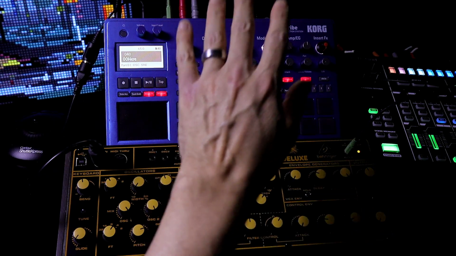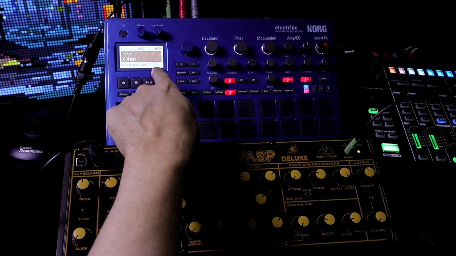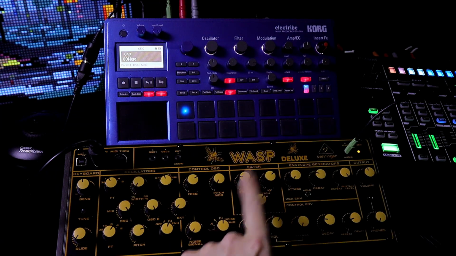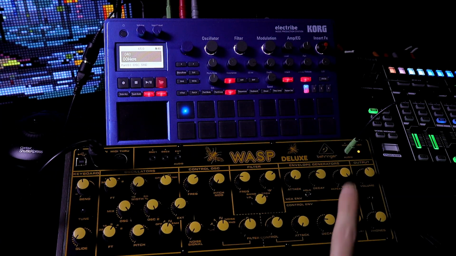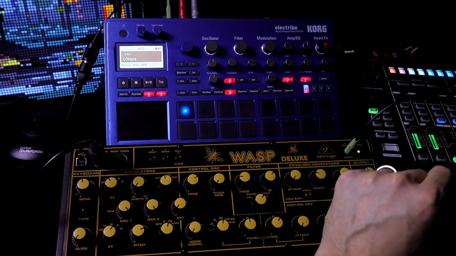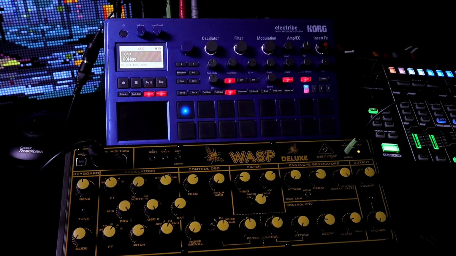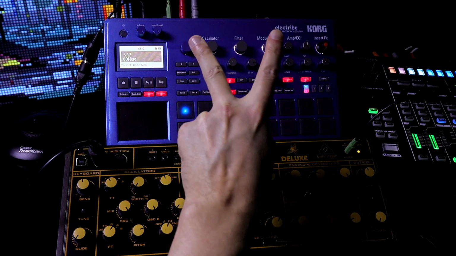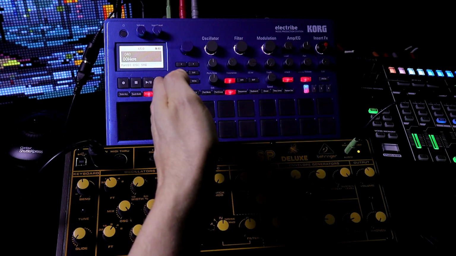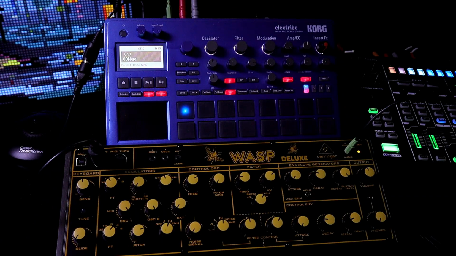We're going to check out how we can send notes from the Electribe 2 to the Wasp analog mono synth. Then we're going to learn how to route the audio from the synth into the audio input on the Electribe 2. There's two ways to use it, by a stereo through function or a mono audio in oscillator.